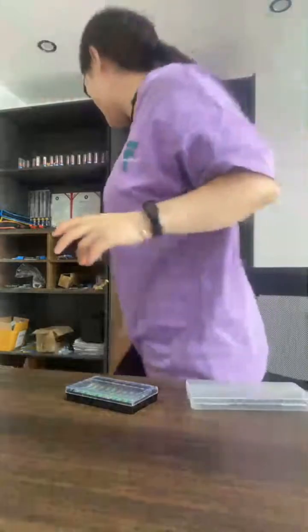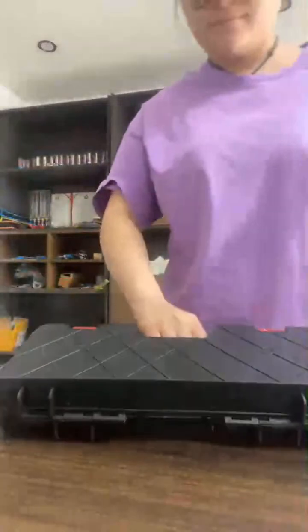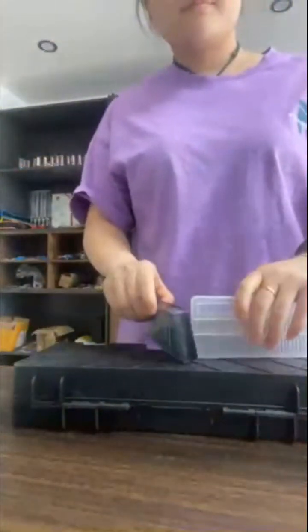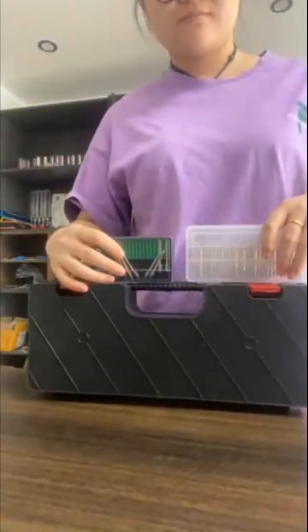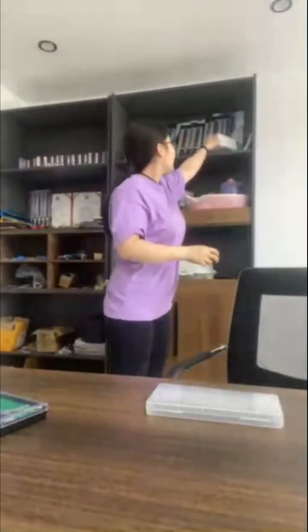Let's look at the rotary file size one by one.